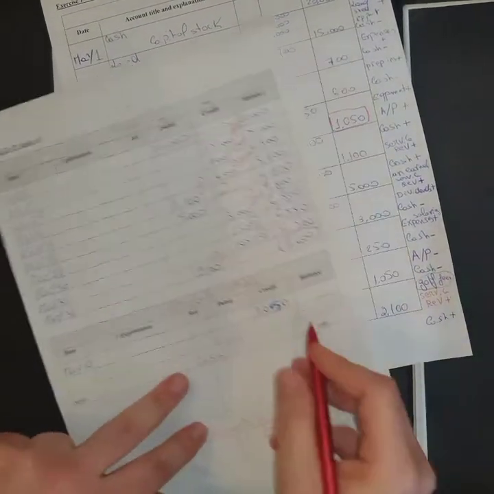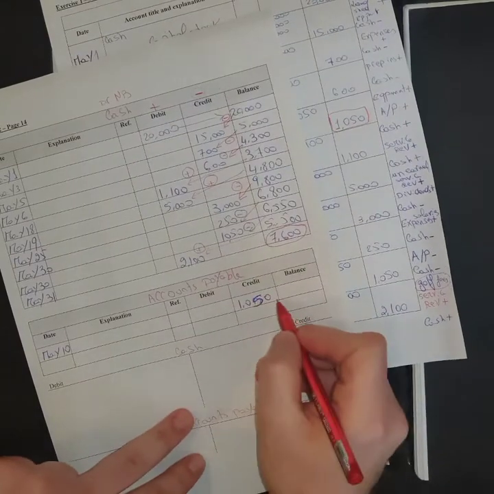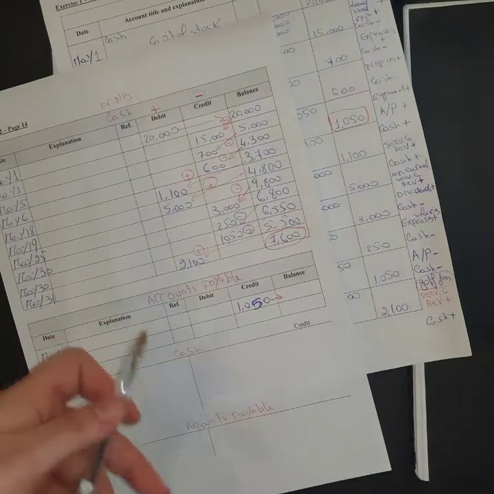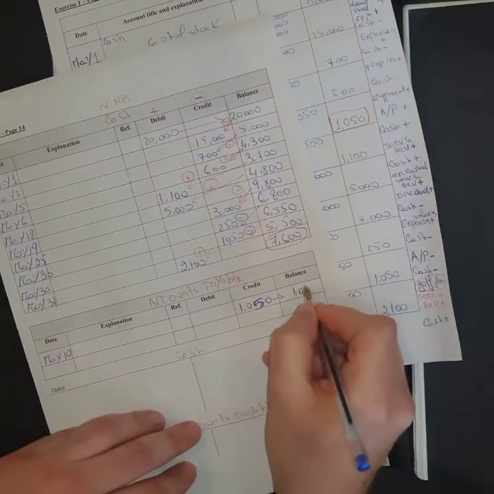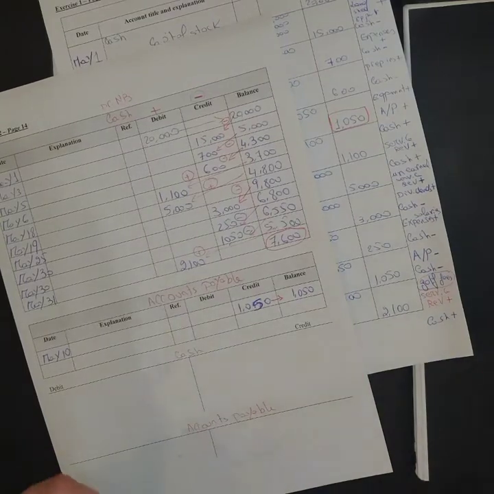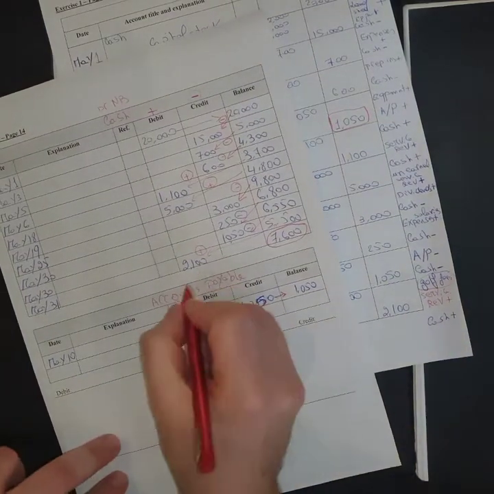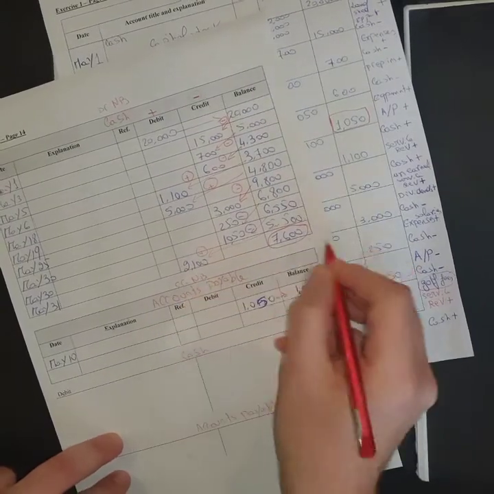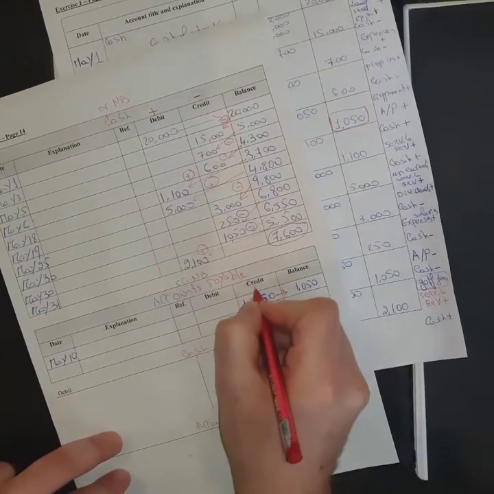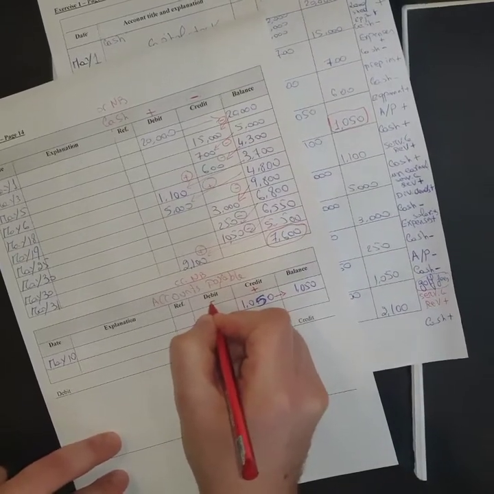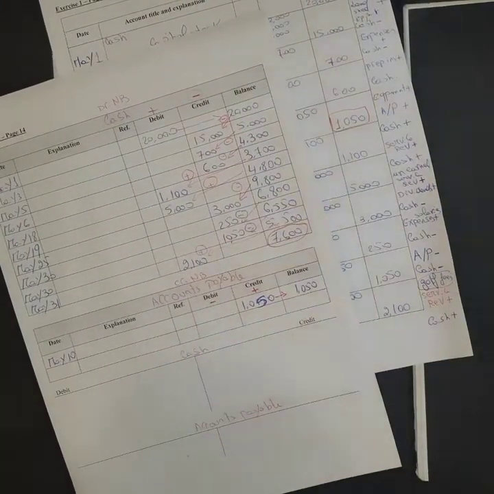And always in the first line, we transfer the amount to the balance. We know that accounts payable is a liability account, has a credit normal balance, so it is increasing in credit and decreasing in debit.